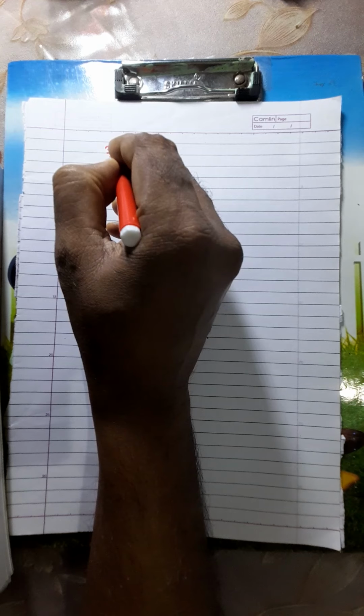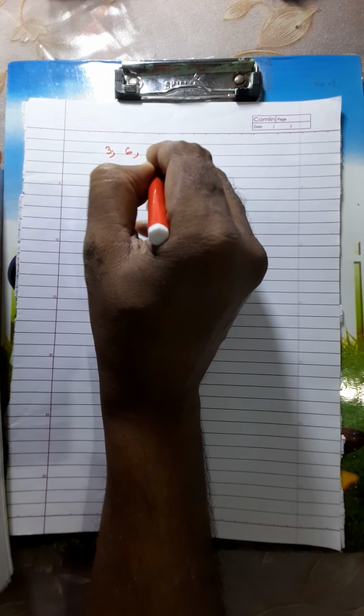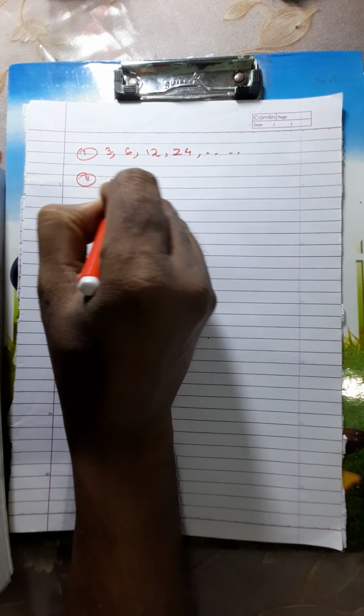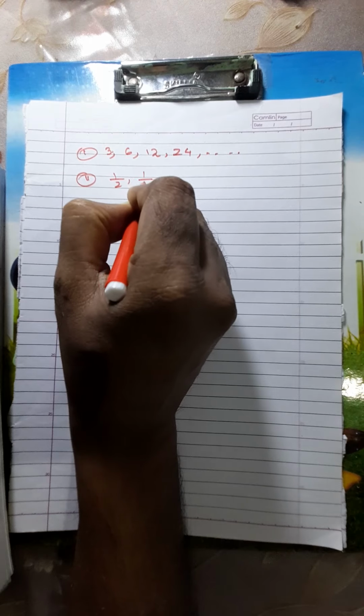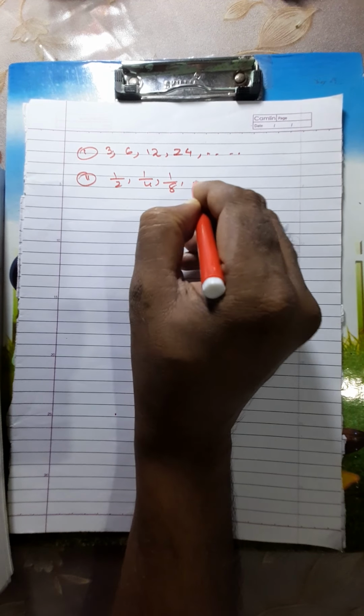Okay. As for example, number 1 sequence: 3, 6, 12, 24, dot dot dot. Number 2: 1 by 2, 1 by 4, 1 by 8.